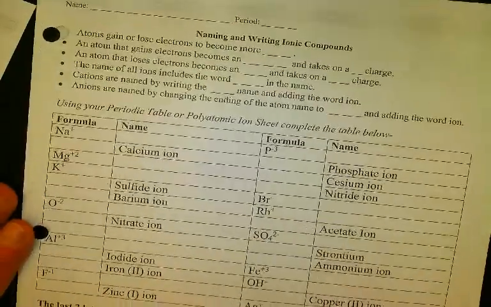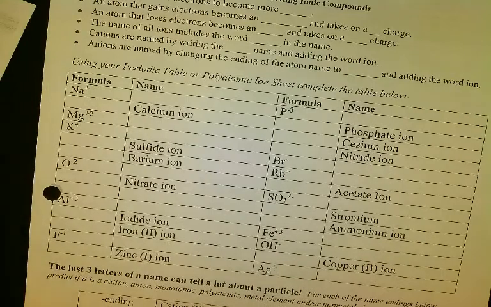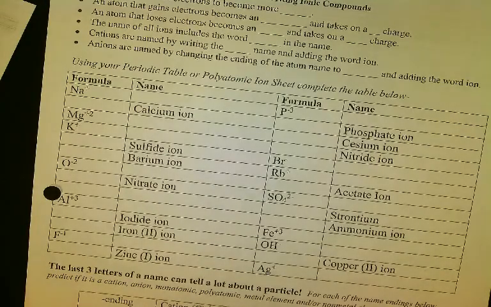Now, the next page is this right here. This should be really easy for you. Let's do it now. You're using everything that we just went through in the last 5 minutes to do this page. So do this page now.